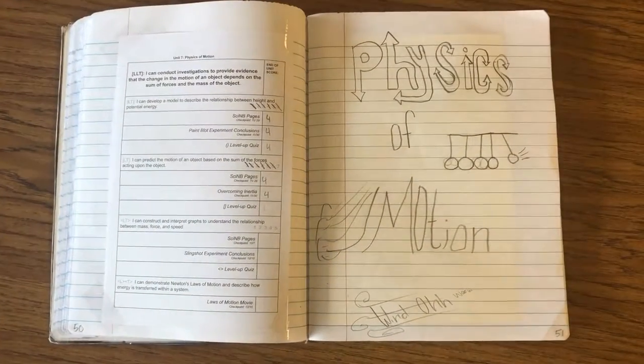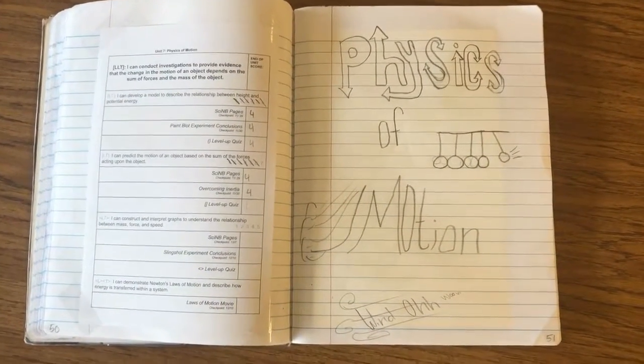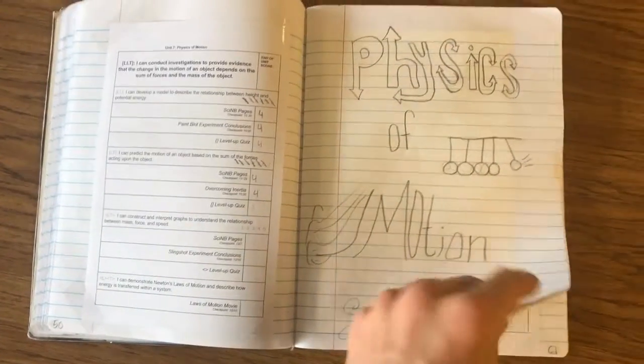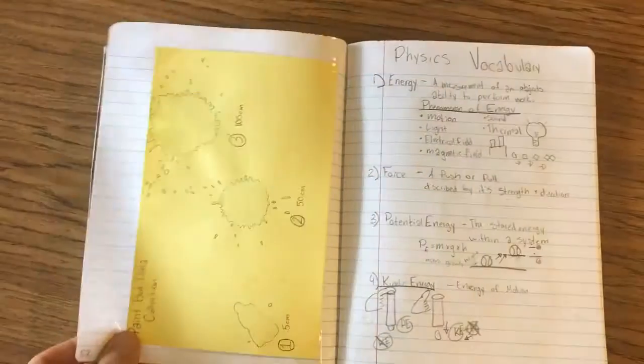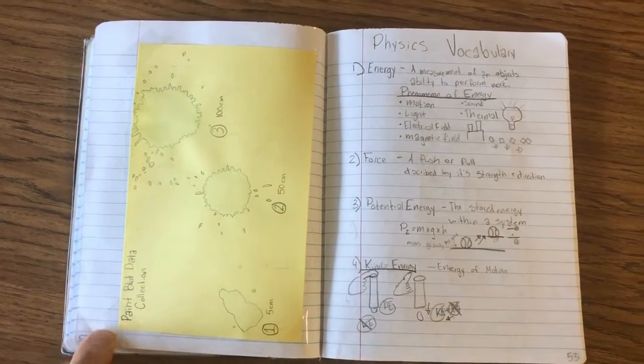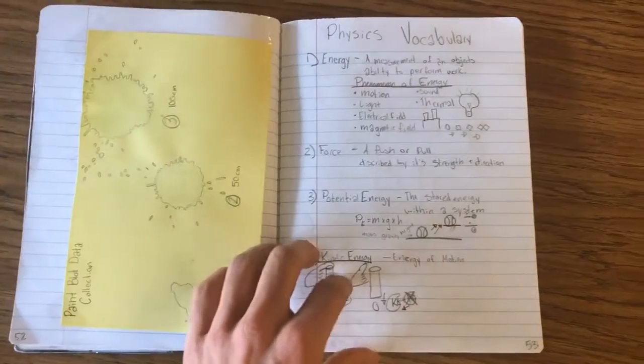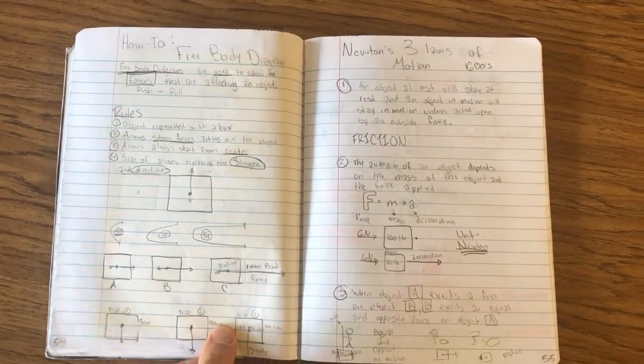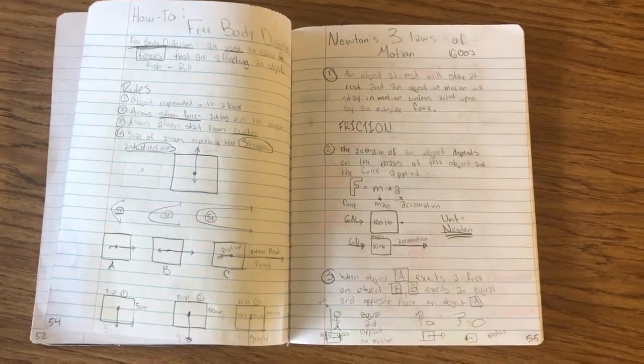When I set this up, I have them tape their learning target page in to create a title page so that we know there's a new chapter happening. And then on these pages, they tape different science data collection, vocabulary with pictures, and different things they watched from the video lectures where they've taken notes.